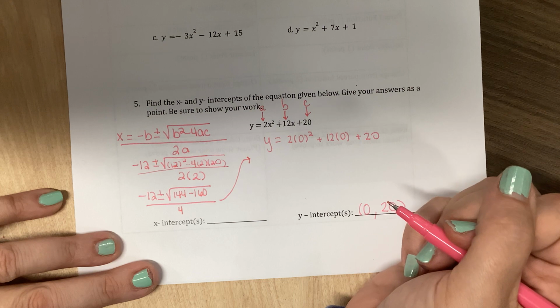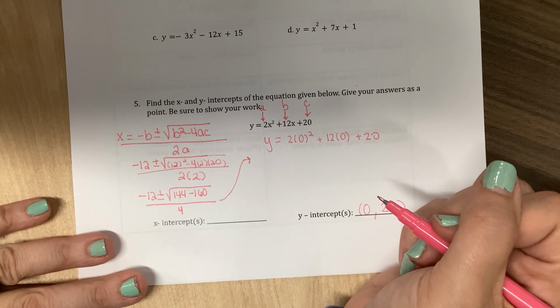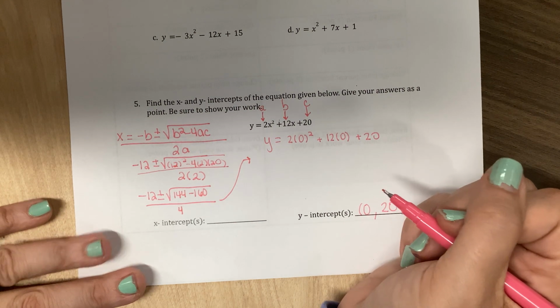It's like plus or minus. Do you just get to pick which one? It would be both. Remember the x-intercepts, you get two of them?